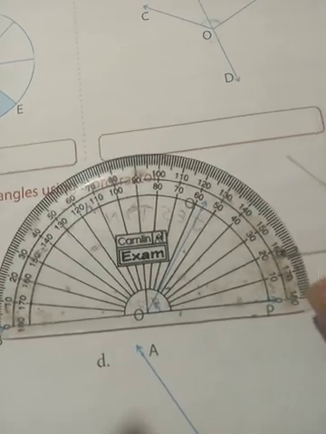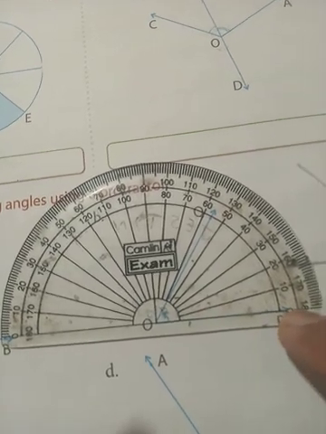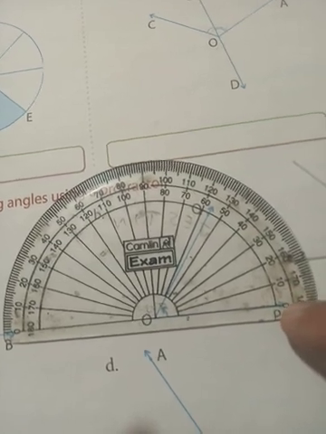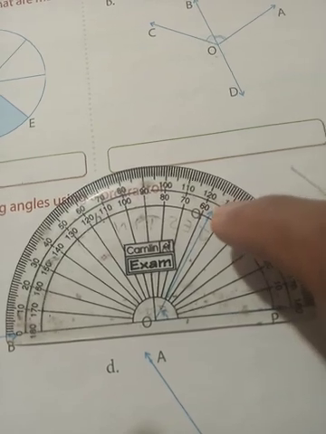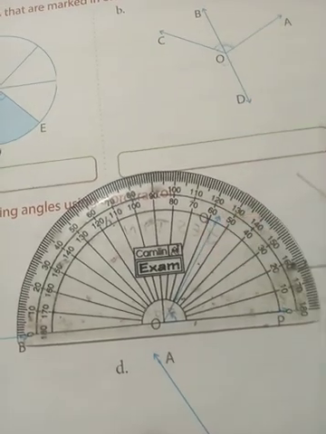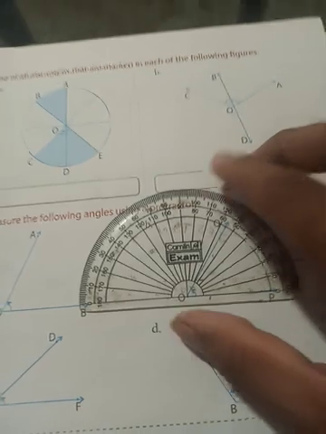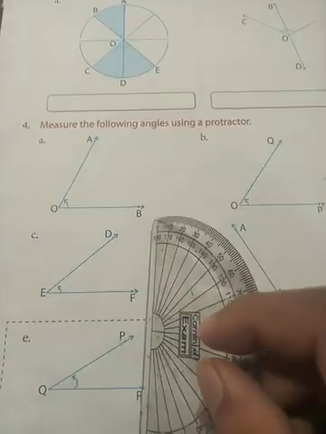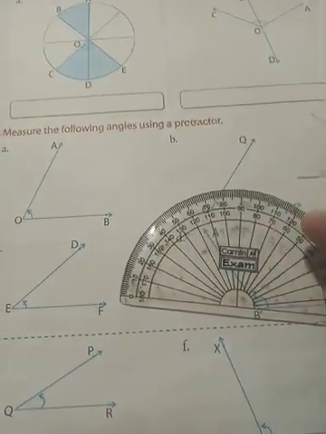Here the baseline is going, and you have to start from 0. The baseline 0 is here, and from that we read 0, 10, 20, 30, 40, 50, 55. So this is 55. All these figures are like this way. That's why I drew one figure here. All these figures are the same way, because you have to measure all of them using the protractor. And you may have a doubt about what is the use of the upper marks.